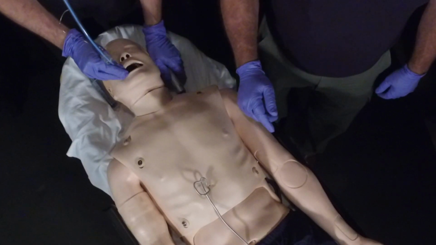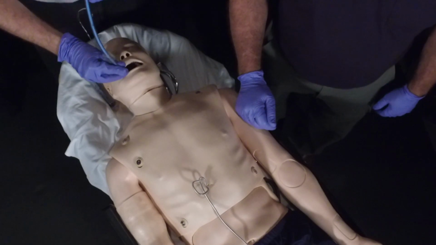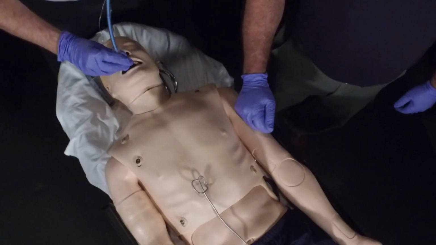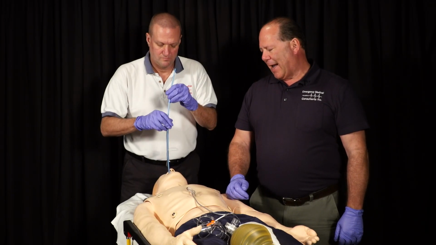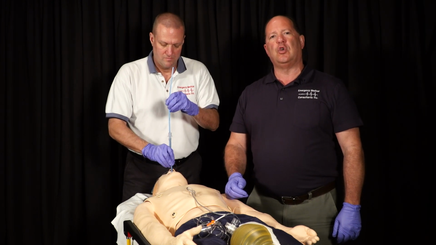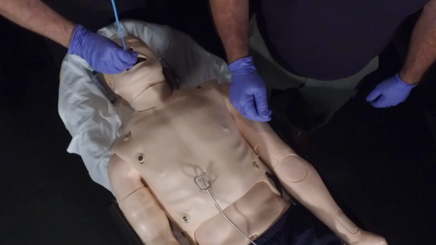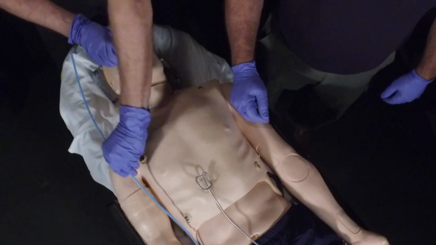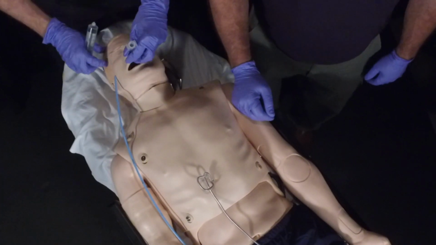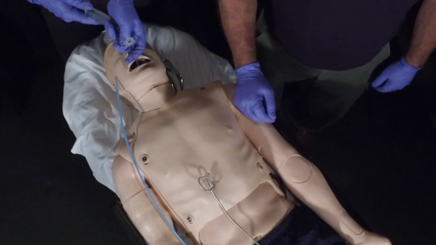So we feel this device actually clicking on the tracheal rings. Once we feel that, slide the tube down the back of the throat. Keep the tube beveled end along the base of the tongue so it slides down there. You've now just guided the tube into the trachea by feeling your way in.